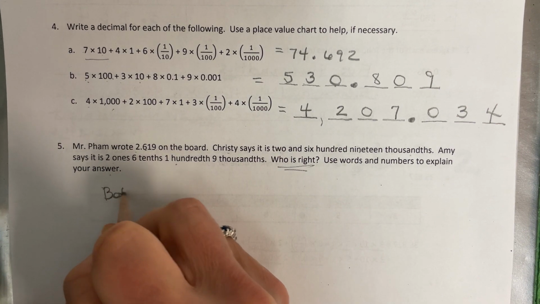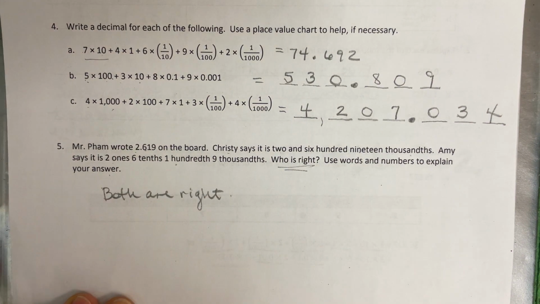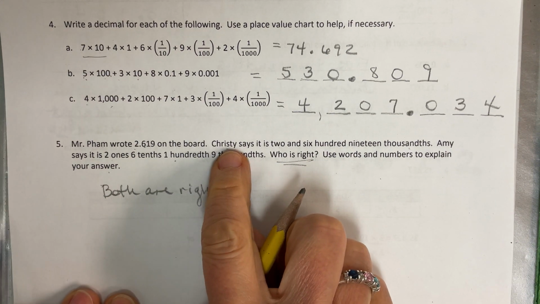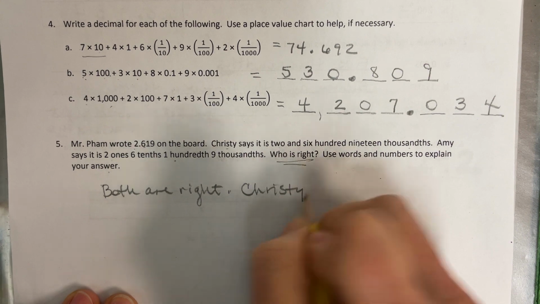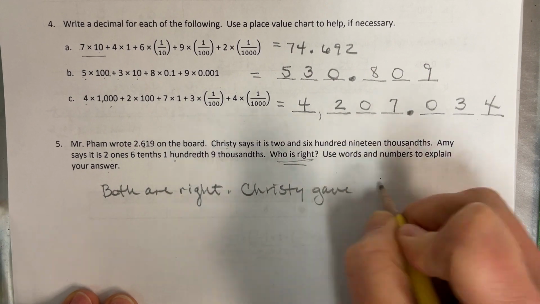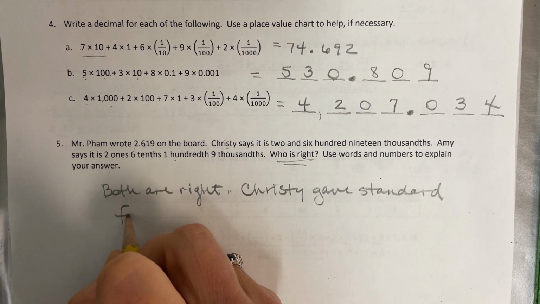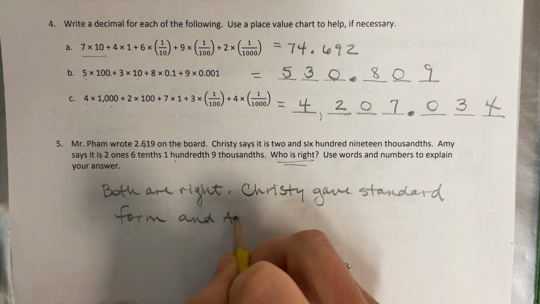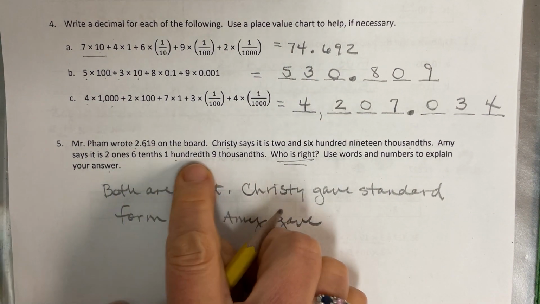Both are right, actually. Christy said her number in standard form. And Amy's is written in unit form.